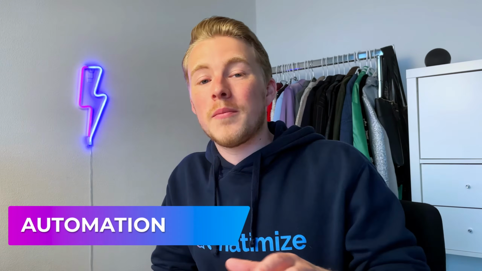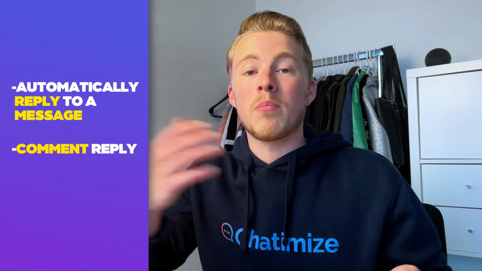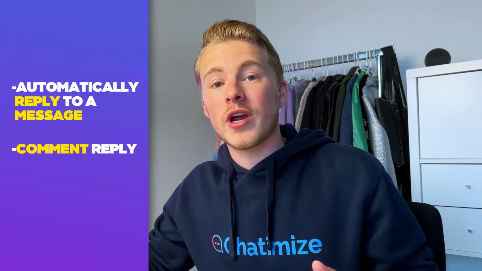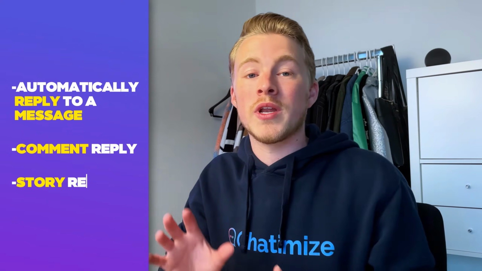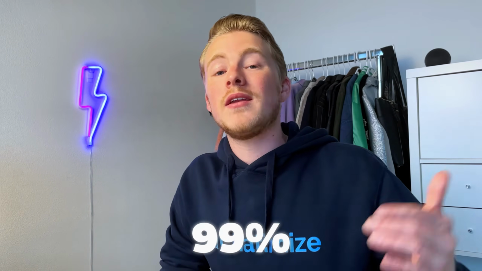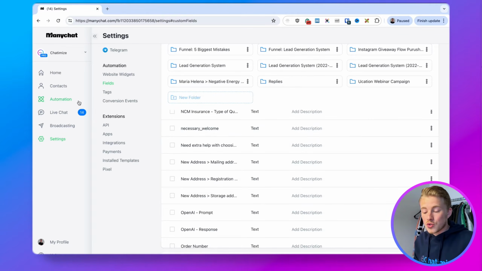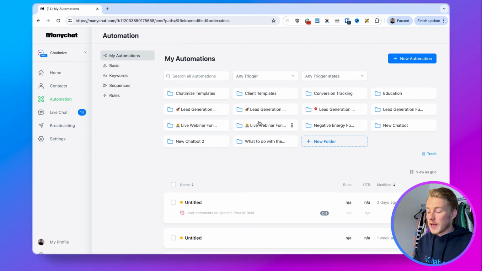And next we have automation. So with automation, everything comes together in Manychat. So this is when you want to automatically reply to a message, or want to reply when someone comments on one of your Instagram posts, or want to reply when someone sends you a message after seeing your Instagram story. And this is where you will actually spend 99% of all the time that you spend in Manychat, in the automation tab. So if we go to automation here, you can actually have folders where you can store all of the automations that you have.